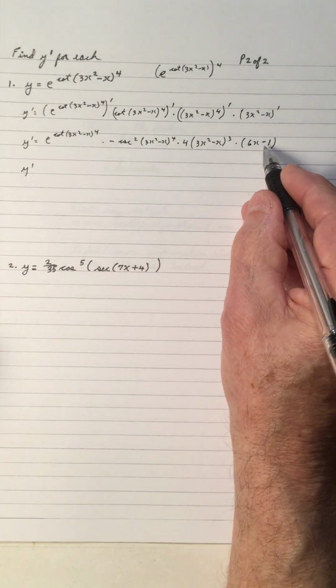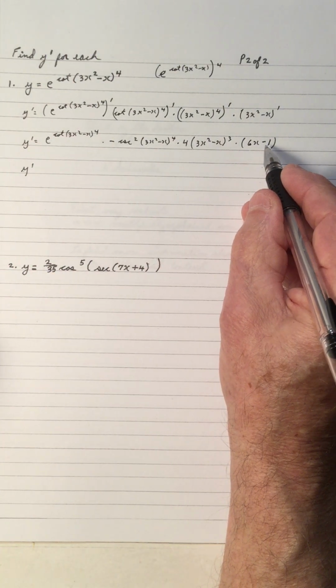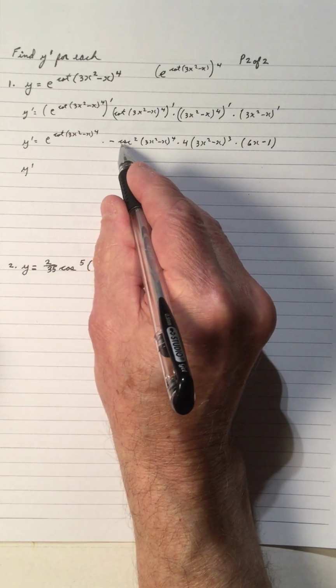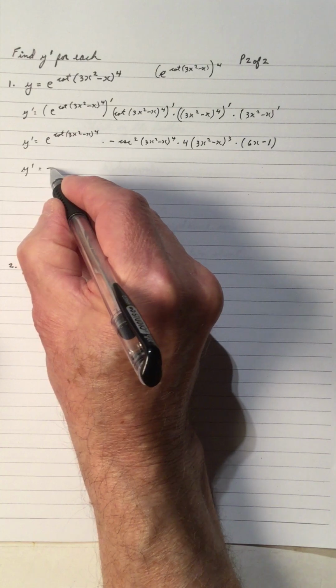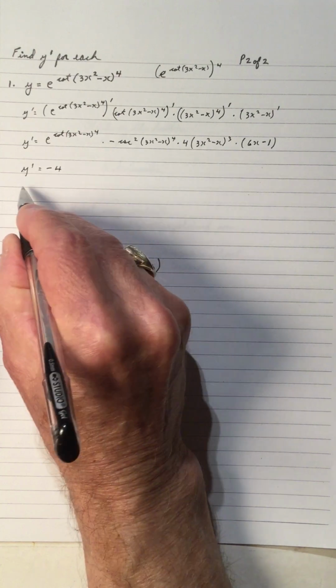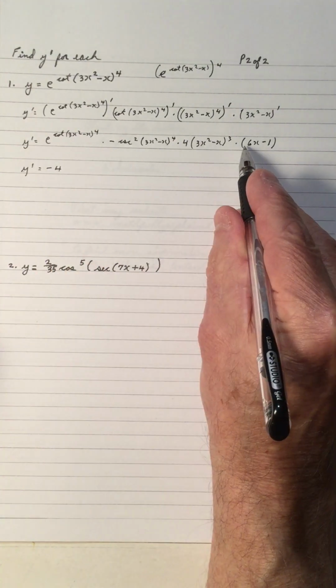Let's see what we have. We have a negative here, and we have a 4. So if you want to put the negative in front and the 4 in front, now we can write it out just like it is.